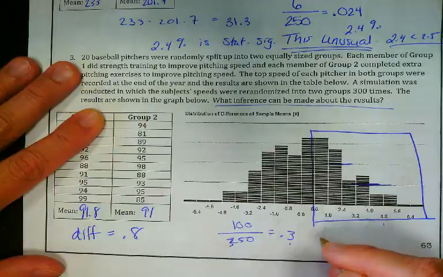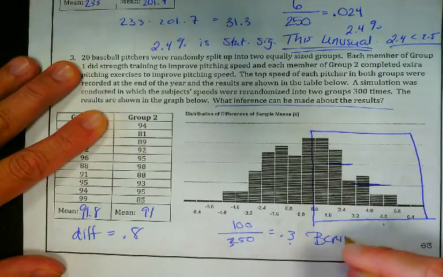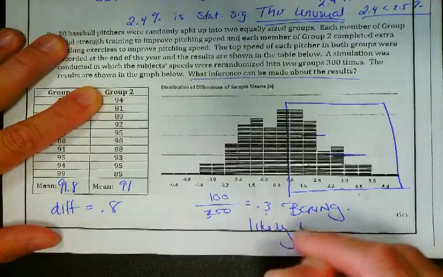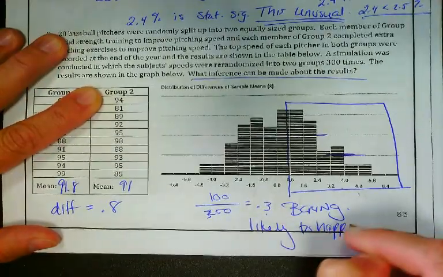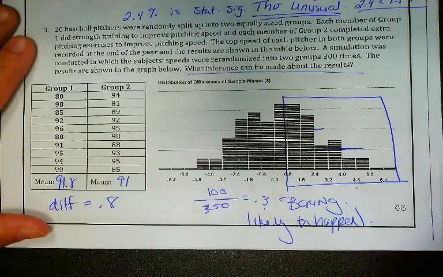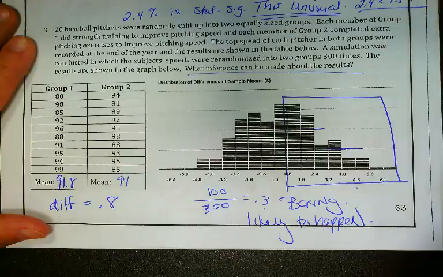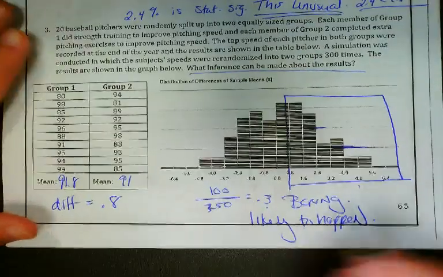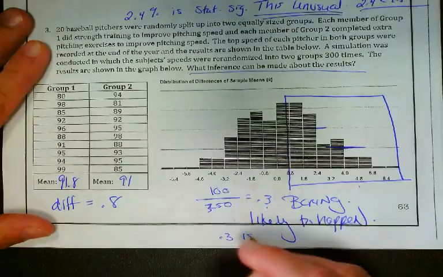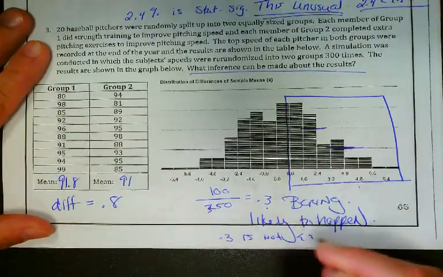So again, I'm going to say this is boring, likely to happen. When an inference can be made, but boring, likely to happen. 0.3 is not less than 2.5%.